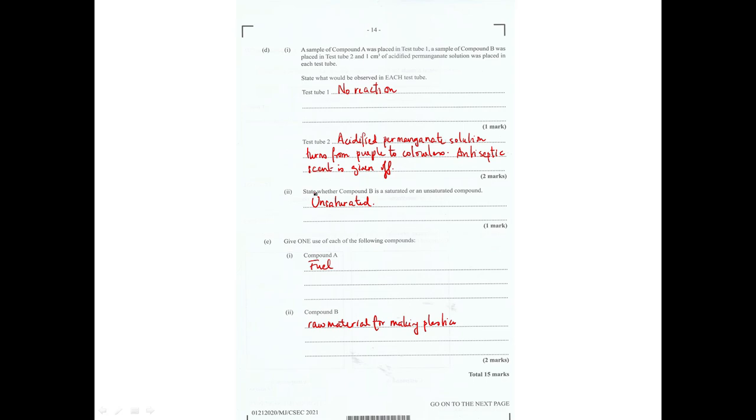Now, it's an oxidation reaction. Right, so in the presence of the acidified permanganate solution, the alkene will be converted to a diol. Okay, that's the reaction. So check out my flashcard section on reactions and you would see it right there.